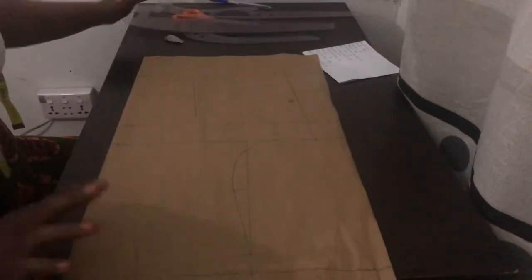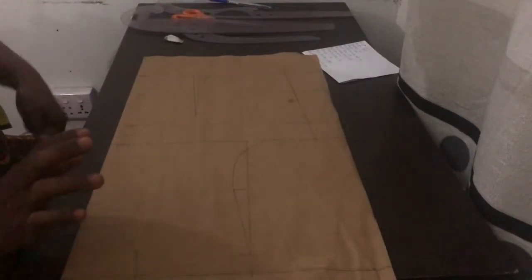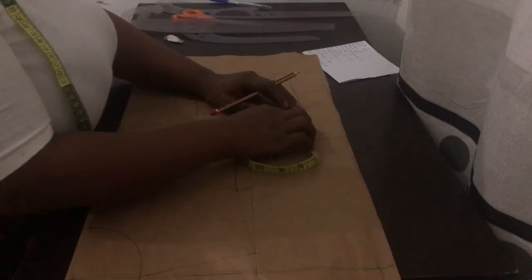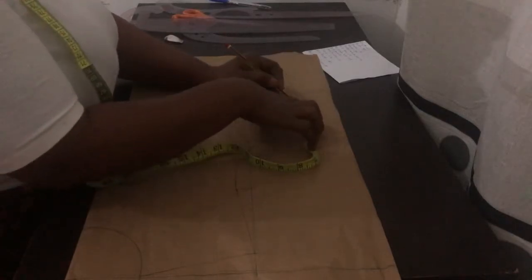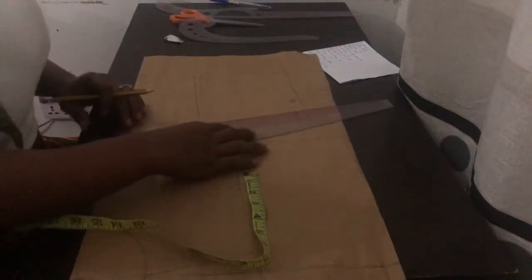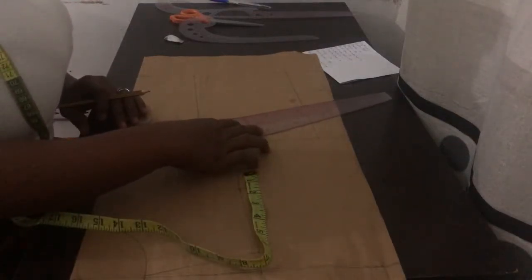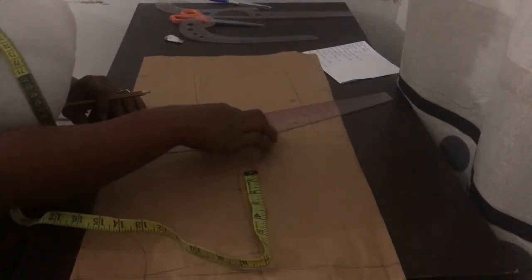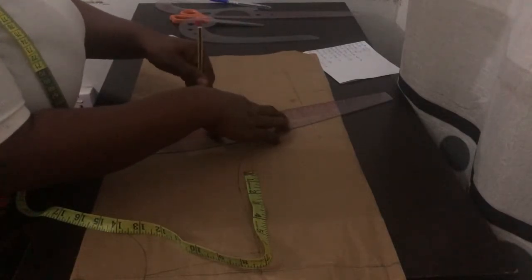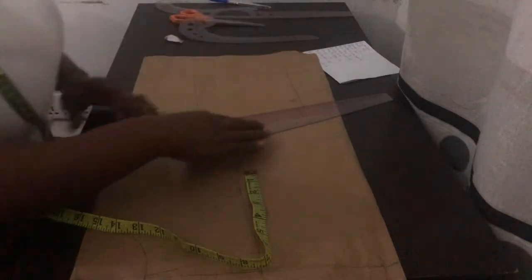Then the next thing we have to do is to come down from the bust point by 2 inches. We'll come down from the bust point by 2 inches and connect it to this, our bust pan. We'll connect it to the bust pan, 2 inches to the bust pan.